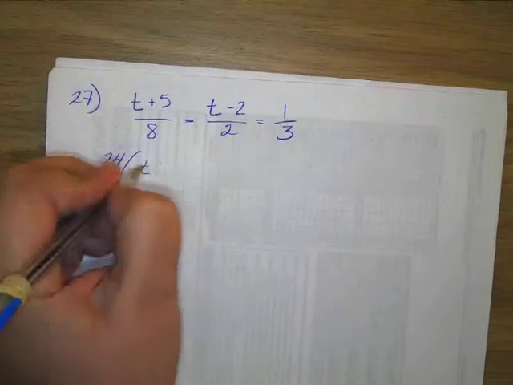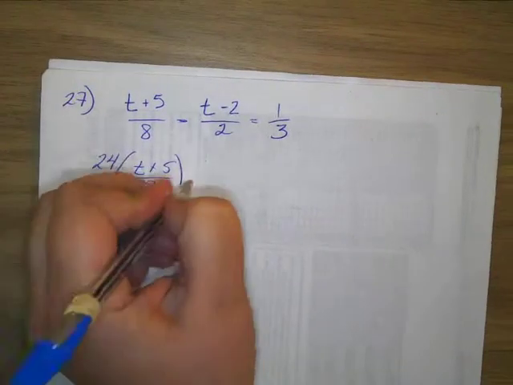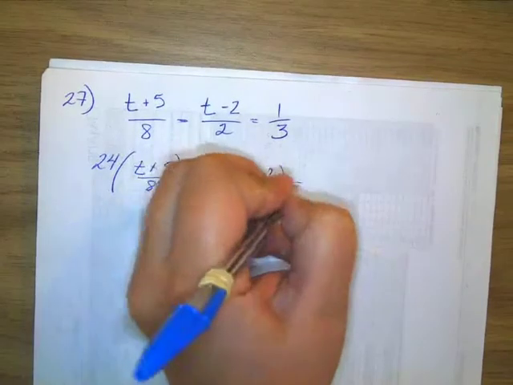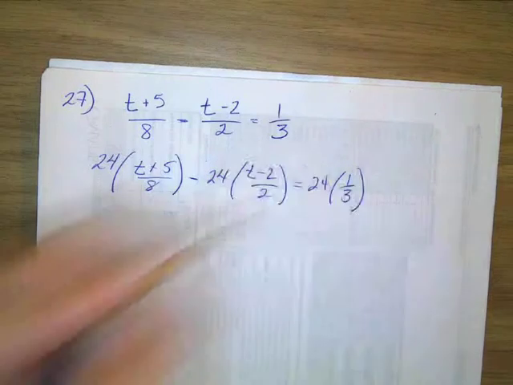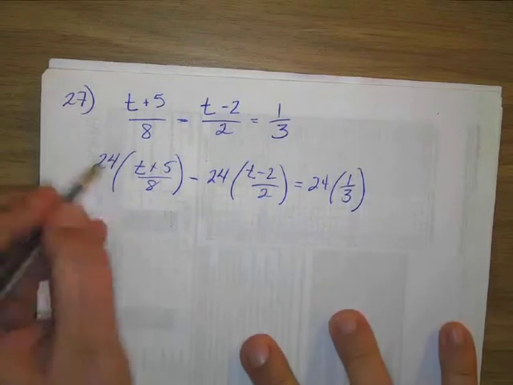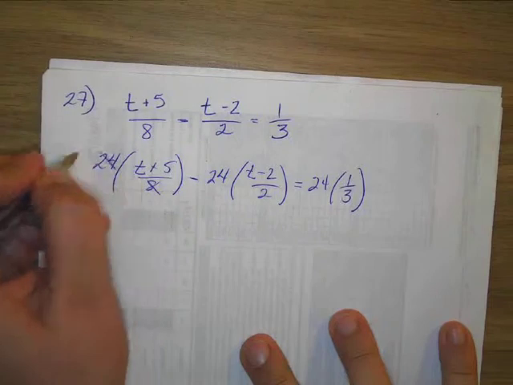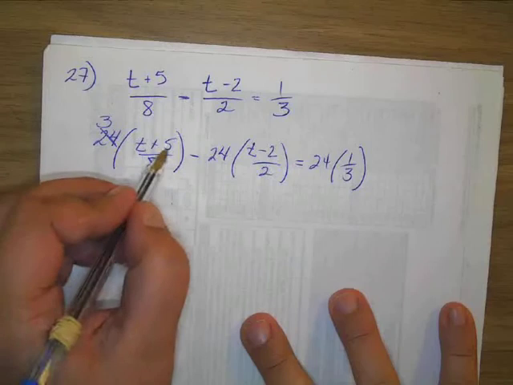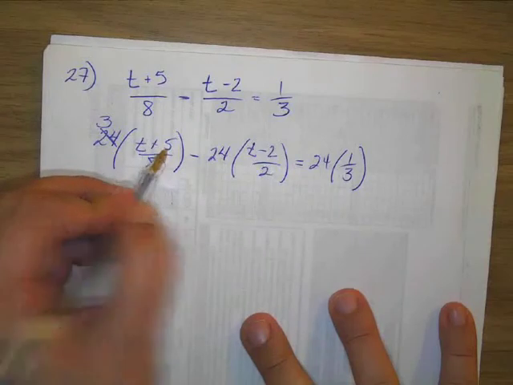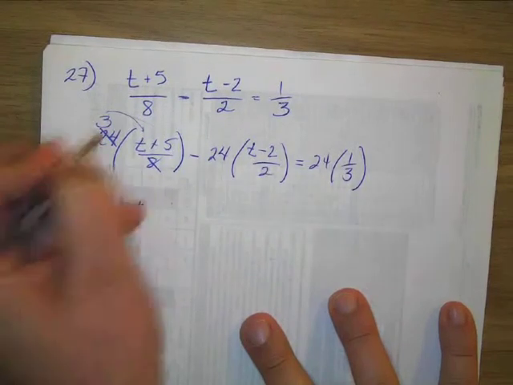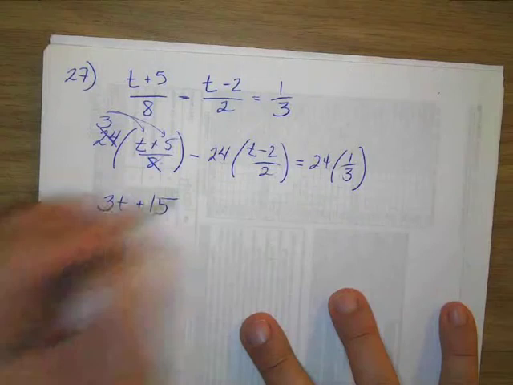So we're going to go 24 times this. And 24 times this one. And then 24 times this one. And there's a couple things every year that people goof with. We're okay with the simplifying because 8 goes into 24 3 times. But what people forget to do is they forget to distribute the 3 also to this 5 on this first set of parentheses here. So you would multiply here, you'd have 3t plus 15 for the first set.